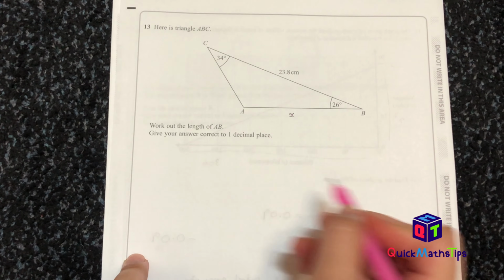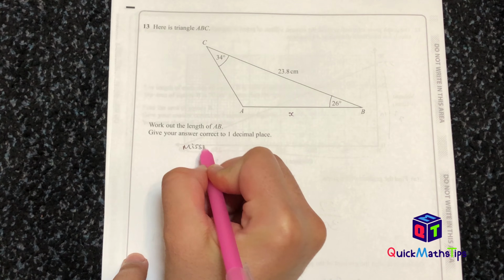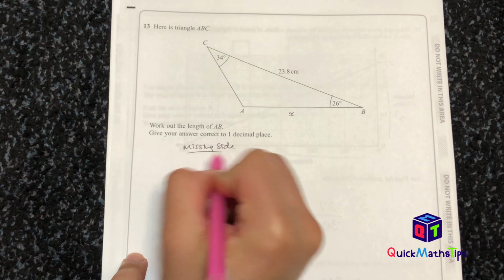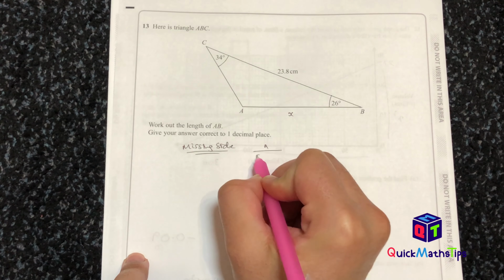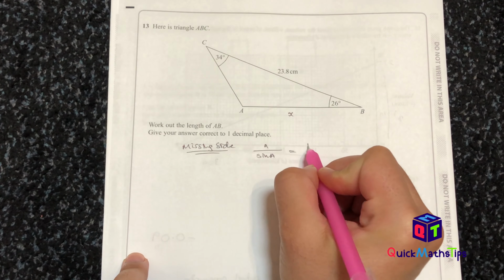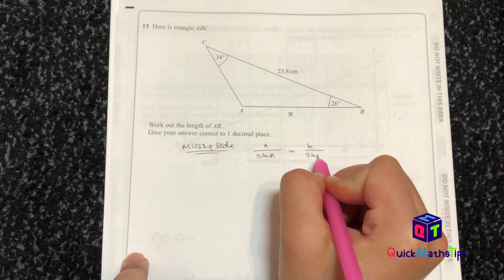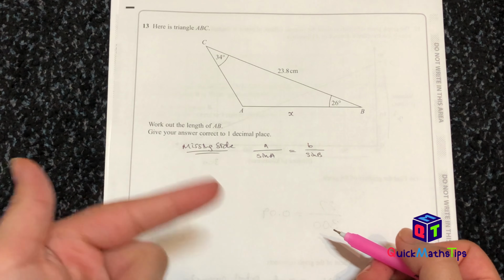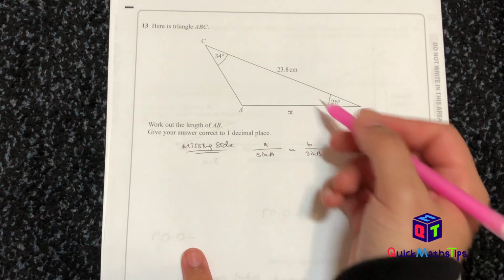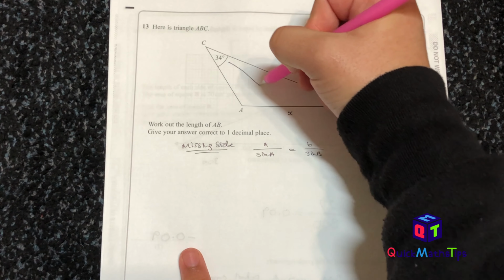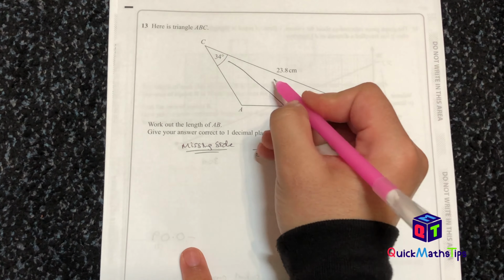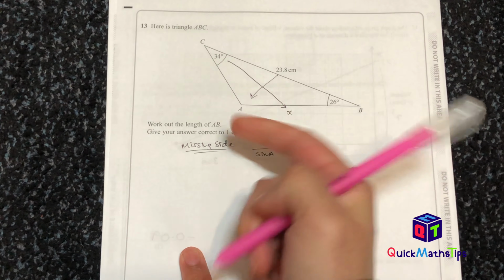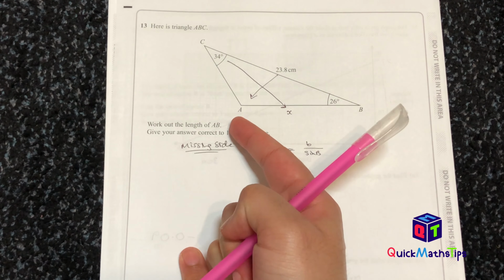Now, what do I know about the sine rule? When I have a missing side, the formula I'm going to use is going to be a over sine A is equal to b over sine B. Now, it doesn't matter which is A and B as long as the capital letters are angles and the same letters are opposite each other. So this side is going to be opposite that angle, and that side is going to be opposite that angle. I don't know that angle, but I can work it out.